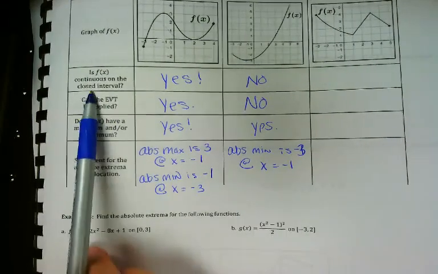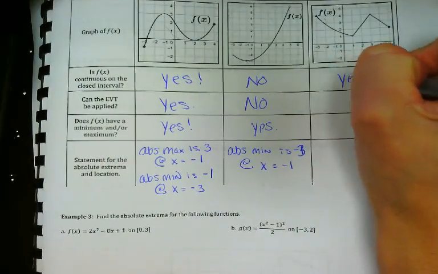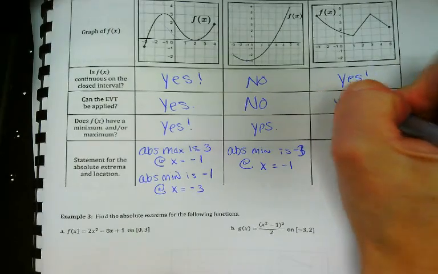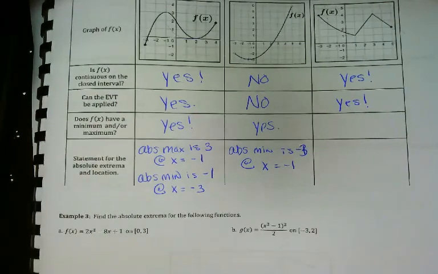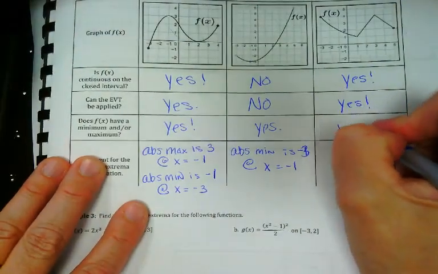All right, last one. Is our function continuous over a closed interval? Yes. So the EVT can be applied as long as you're continuous over a closed interval, and the EVT just says every function has a max and a min over a closed interval. So yes, we have a max and a min.